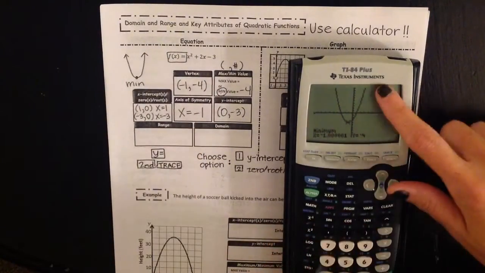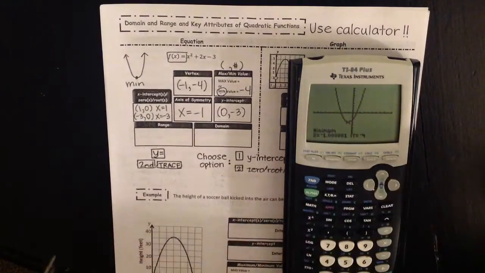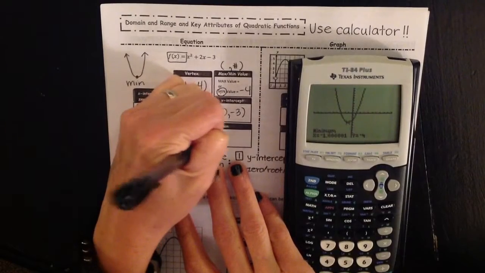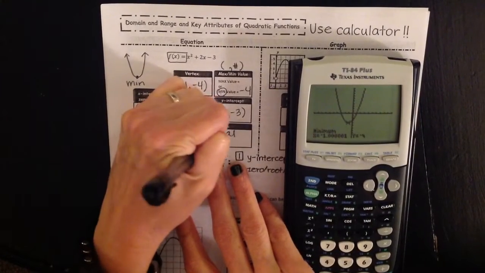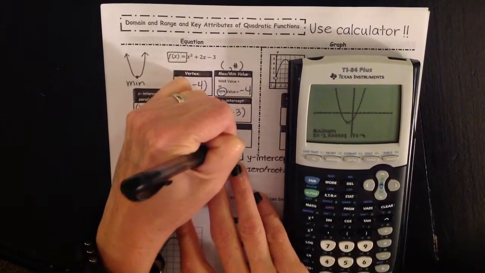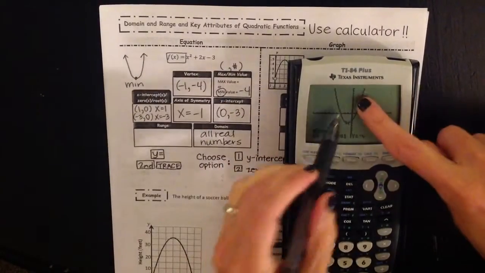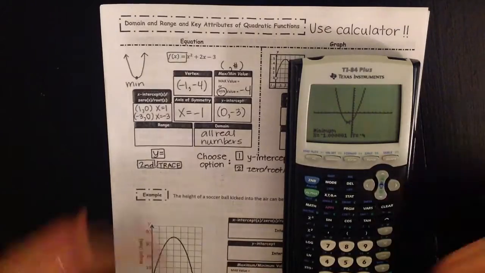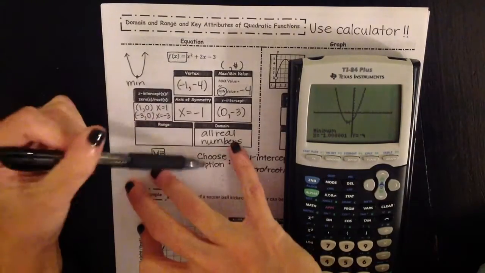Now we're going to look at our domain and range. Since I don't know what I'm counting or measuring, my domain is going to be all real numbers. Okay? Because I don't know how far left and how far right I'm supposed to go, and I don't know what numbers I'm using because I don't know what I'm counting. And so that's why it's all real numbers.